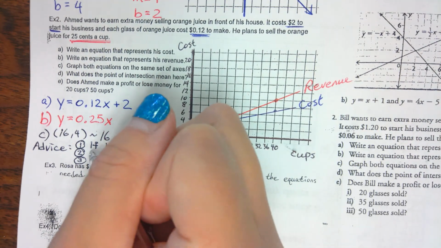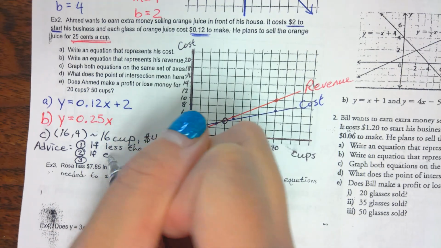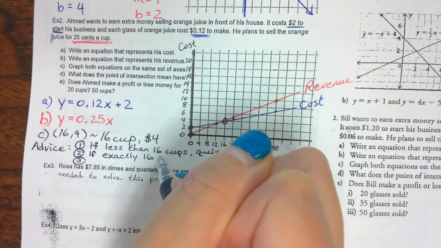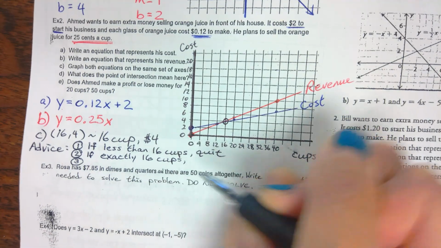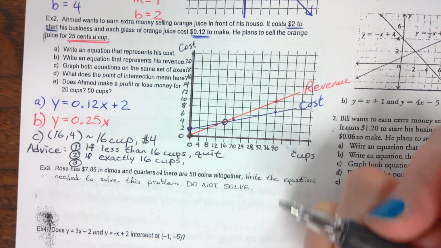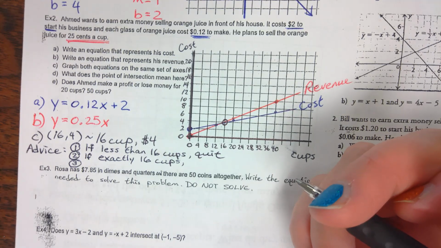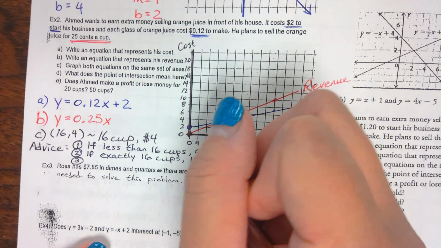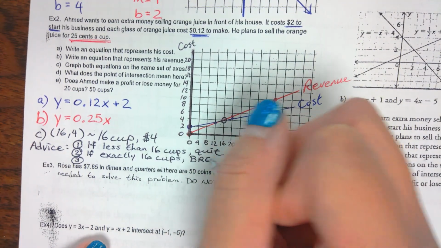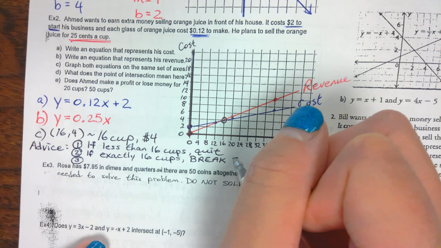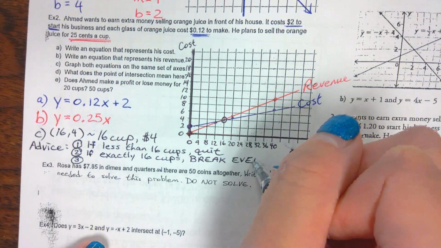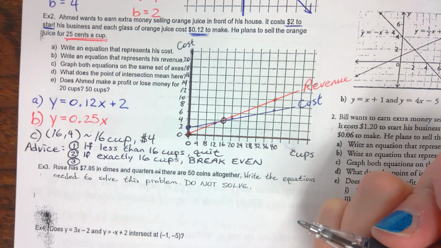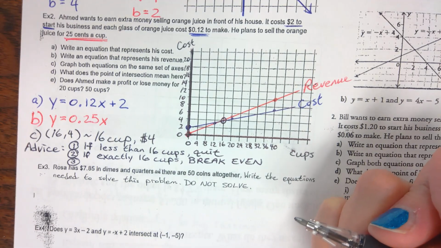Okay, what if he sells exactly 16 cups? Derek, what word did you say? The keyword? If he can sell exactly 16 cups? Break even. Excellent. So this is the break even point, which means he doesn't make money, he doesn't lose money, he just wasted his life. Which doesn't cost him anything.